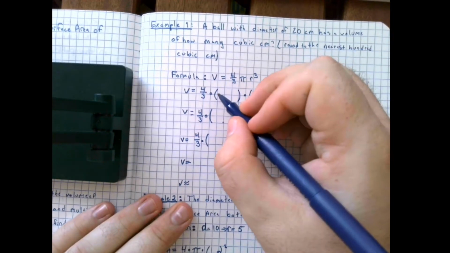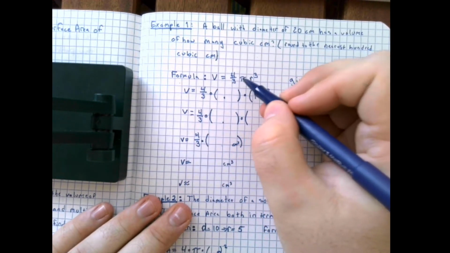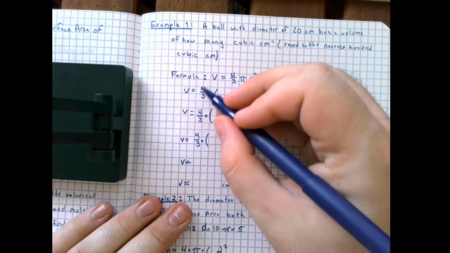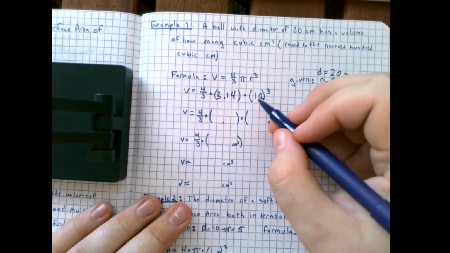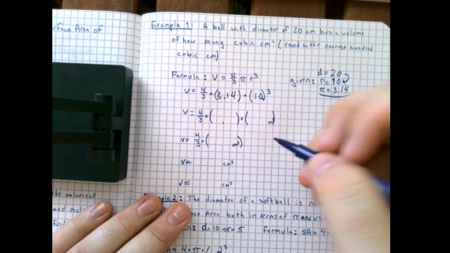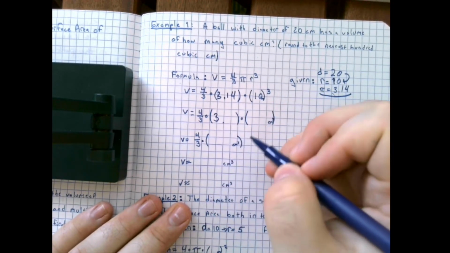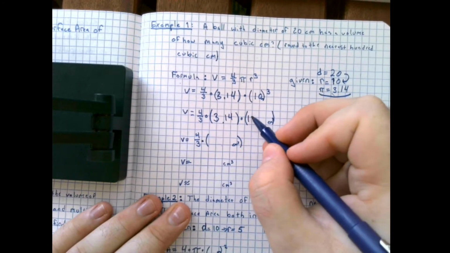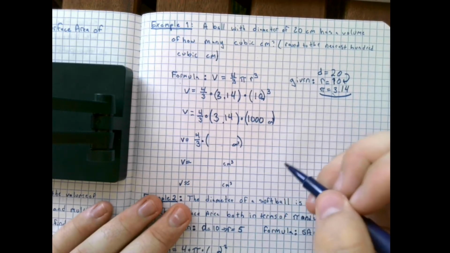Now, our formula is volume equals 4/3 pi r to the power of 3. So we're going to have 4/3 times 3.14 times 10 centimeters cubed. When you multiply out 10 cubed, 10 times 10 is 100. 100 times 10 is 1,000 centimeters cubed.